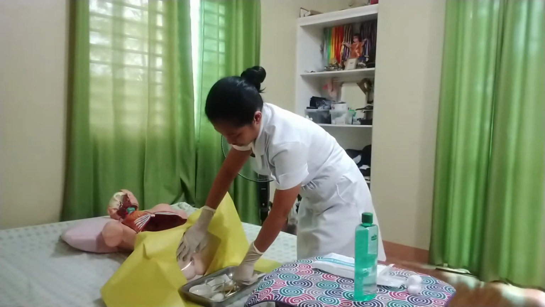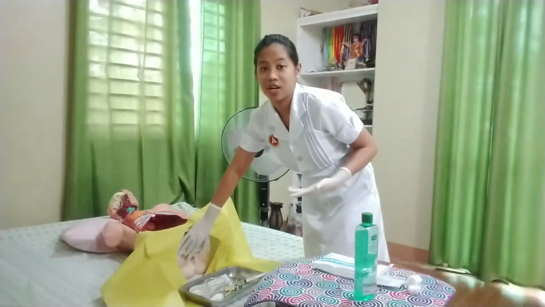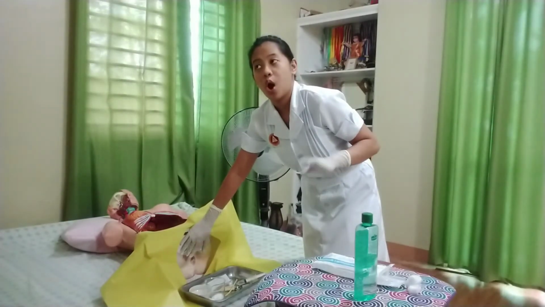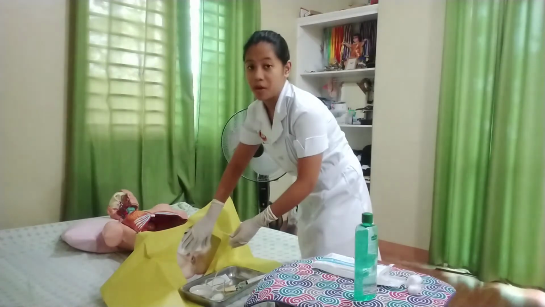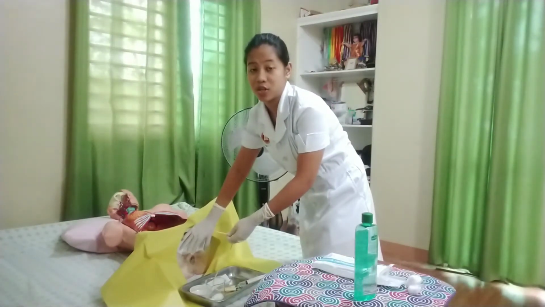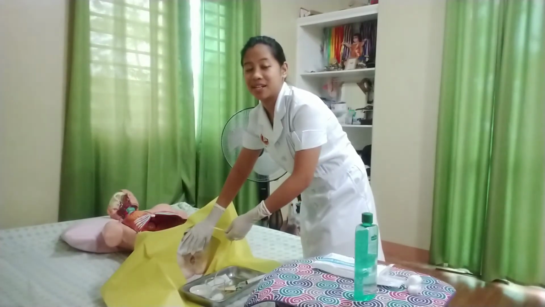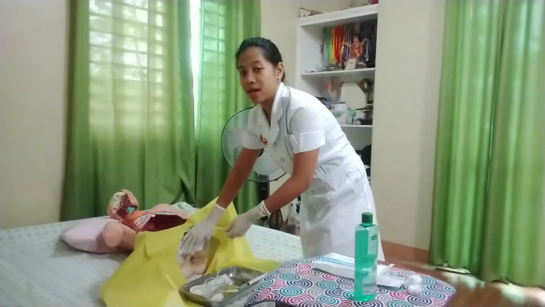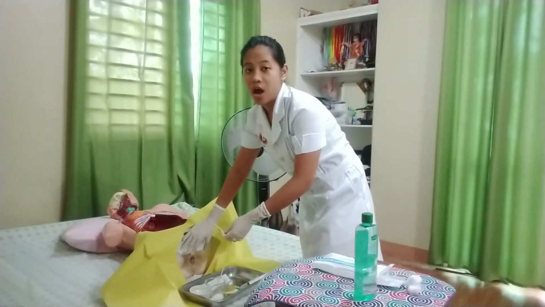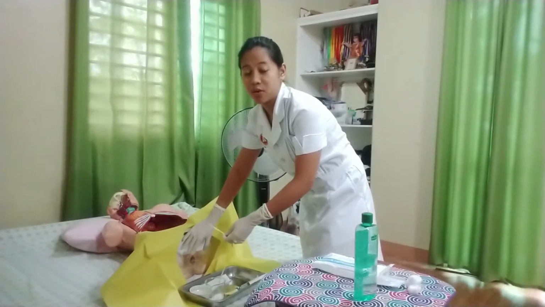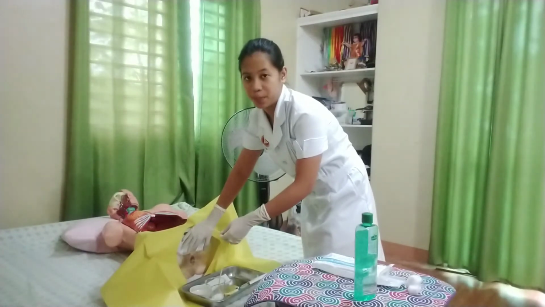Now that we are already done cleaning, we will insert the tip of the catheter into the meatus for about 2 to 3 inches. We should always remember that we should not use force to push the catheter through the urethra into the bladder. Instead, we will ask the client to take a deep breath and rotate the catheter gently if slight resistance is encountered once the catheter reaches the external sphincter.